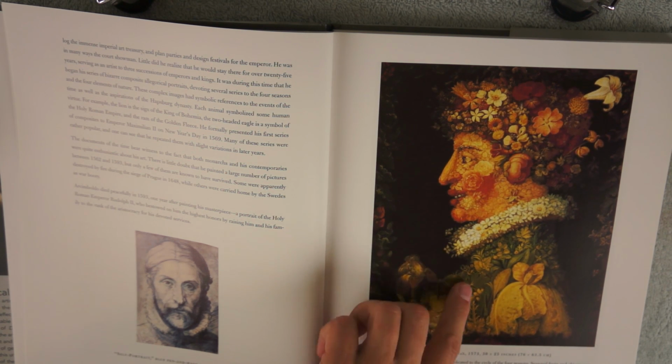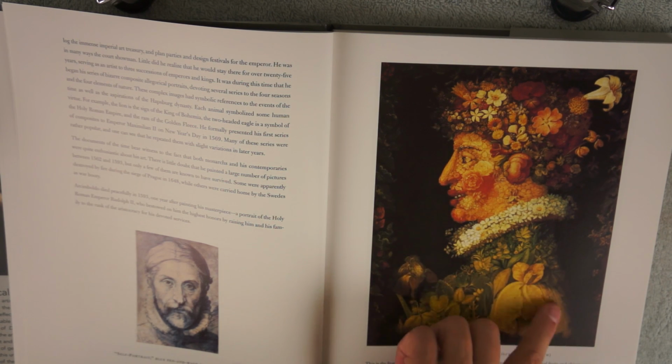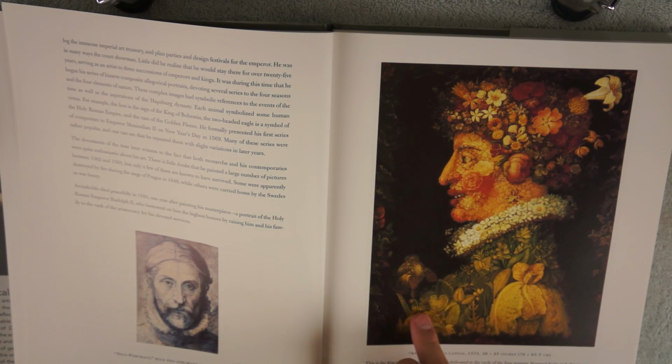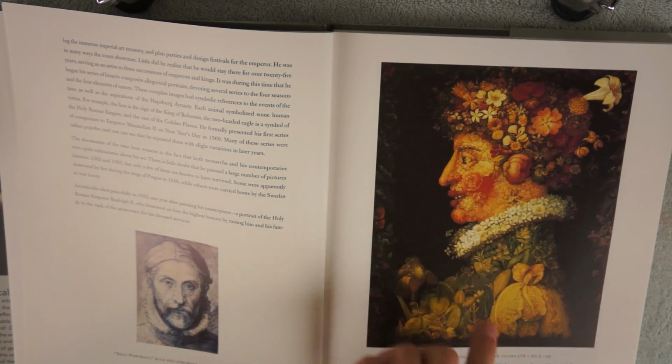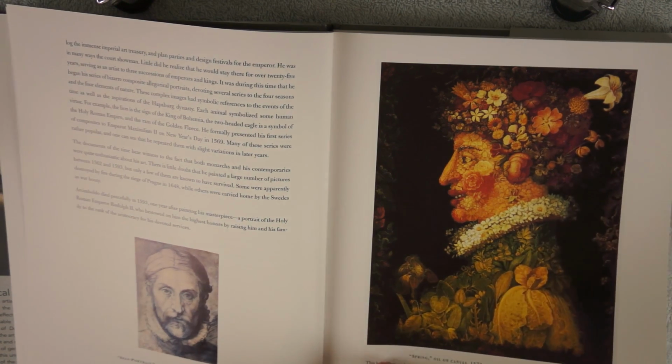In this instance, it is flowers and some other leafy greens down here, and flowers up here, and they form a face. This is spring.